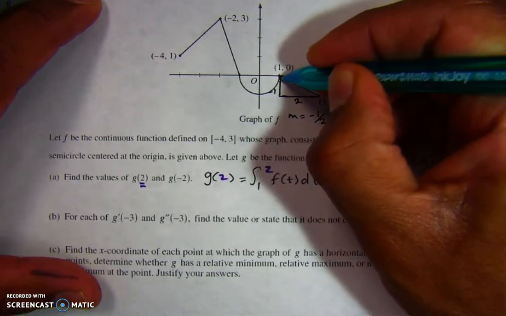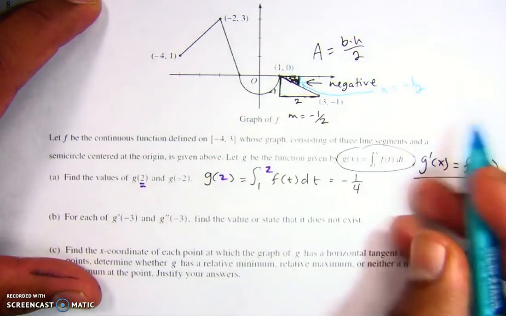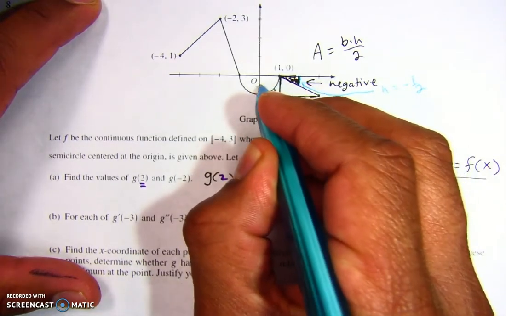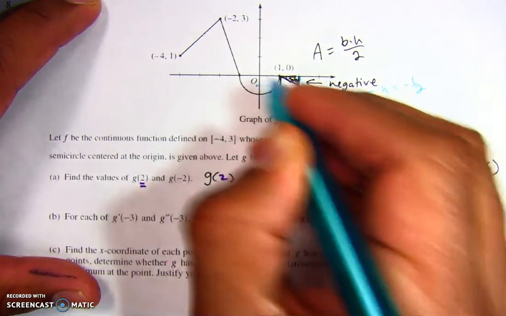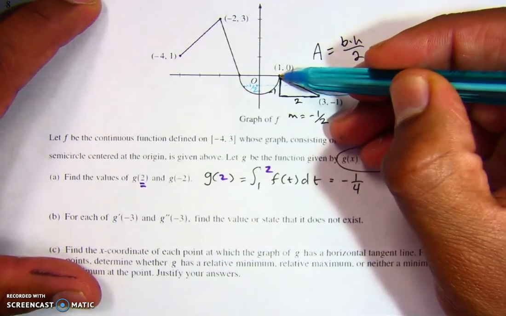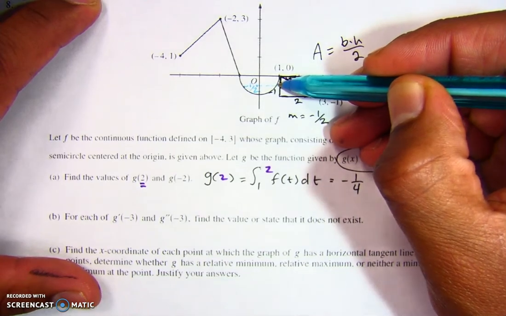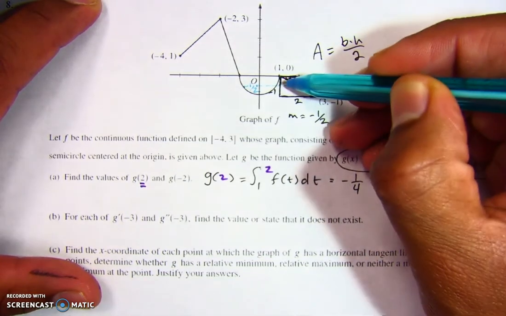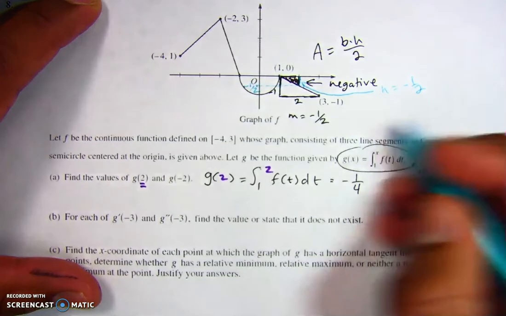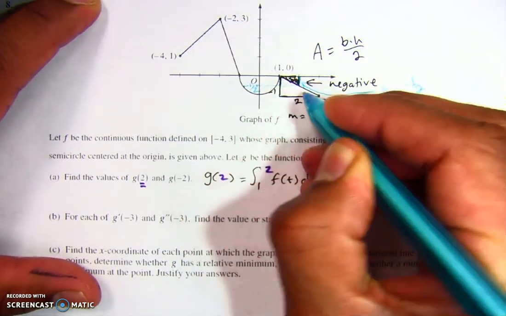And if we go down to the 1/2 point, or where x is negative 1/2, we can go down 1/2 and to the right 1, because that'll still give us the slope of negative 1/2.